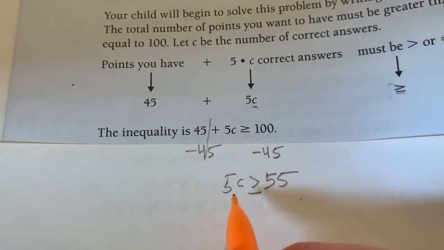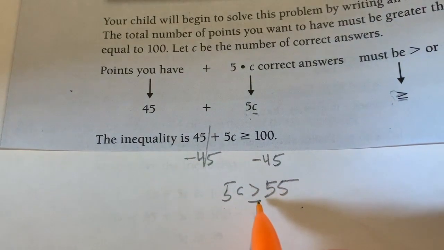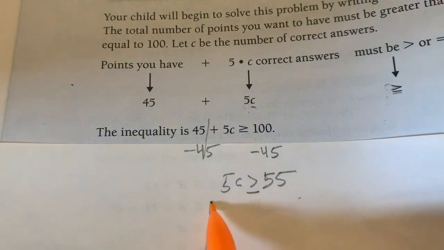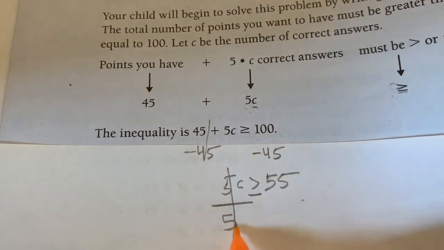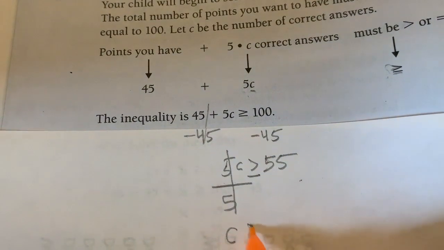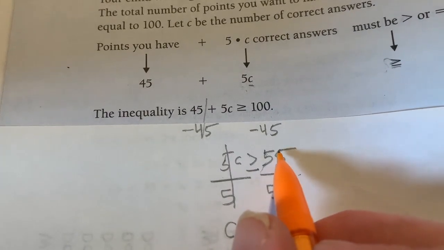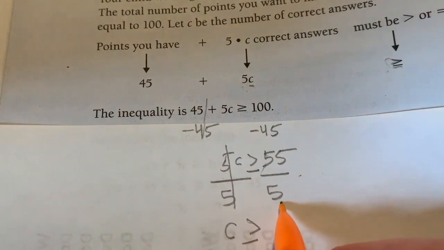So now I have 5c is greater than or equal to 55. I'm going to divide both sides by 5 because I want to get 1c, is greater than or equal to, and what I do to one side I have to do to the other. What is 55 divided by 5?